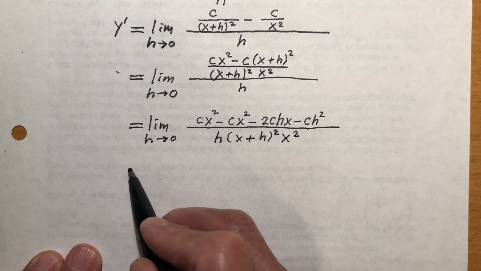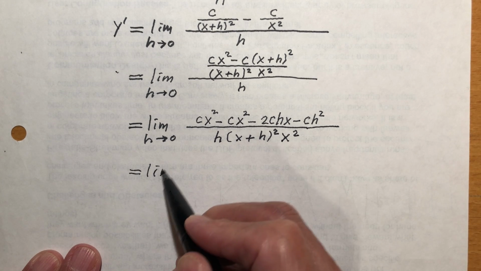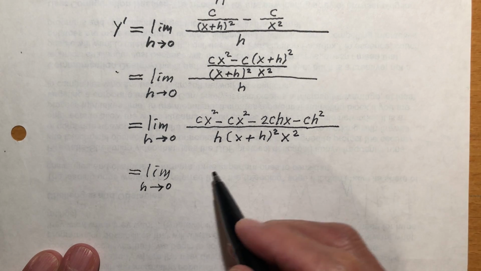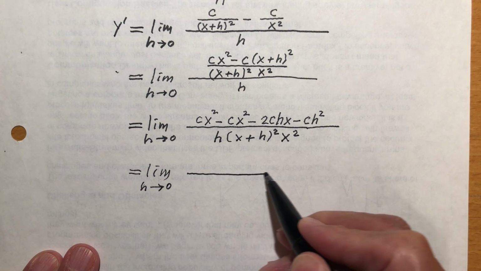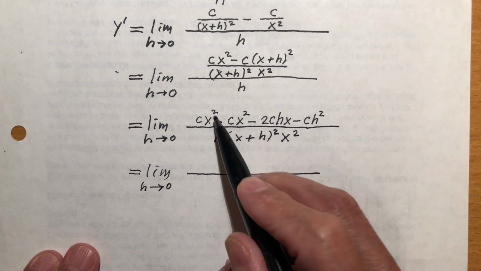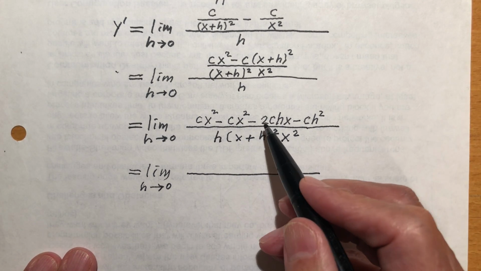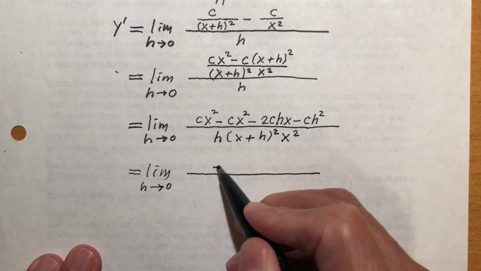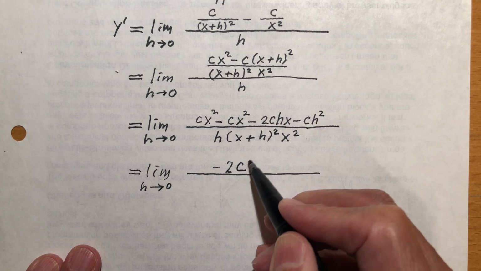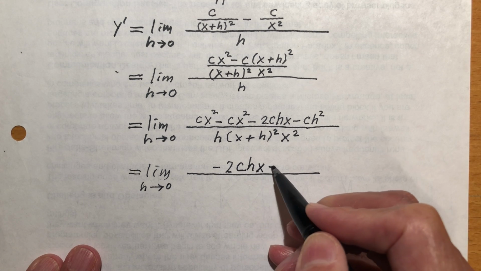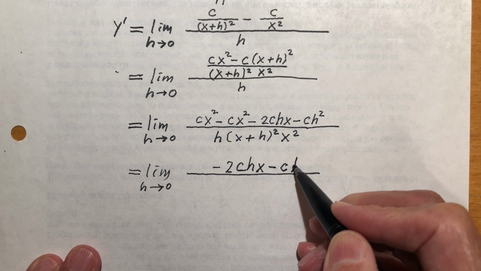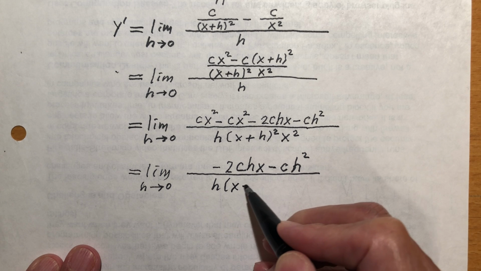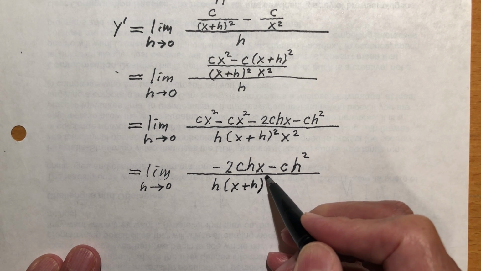Okay, continue. cx squared minus cx squared is gone. So what is left is this one and this one, and the denominator.